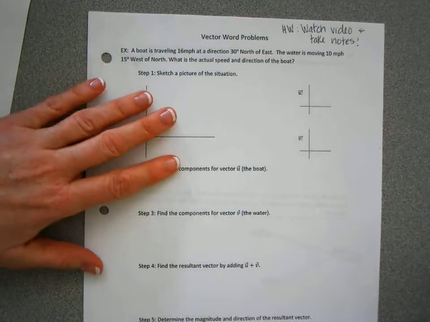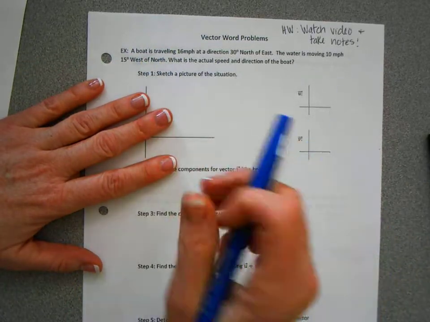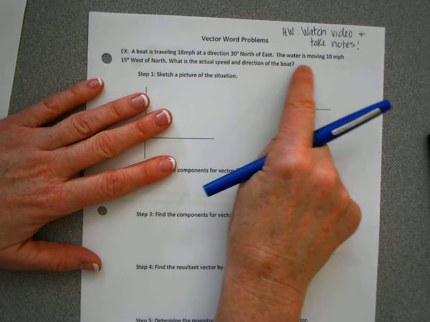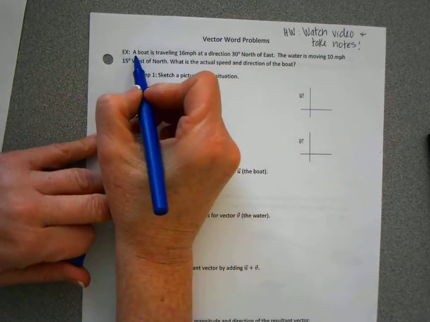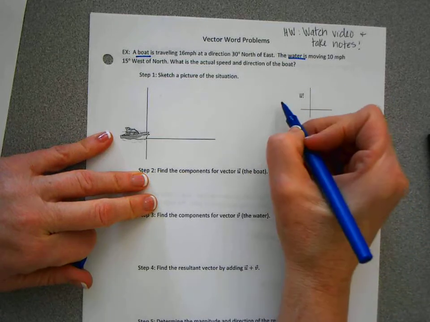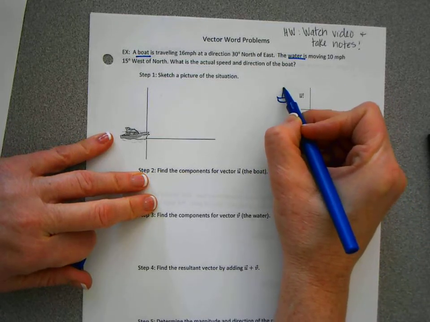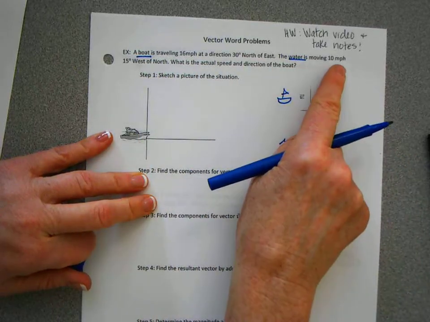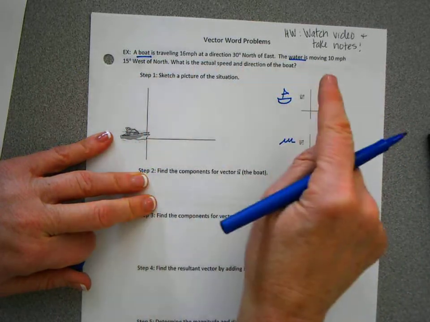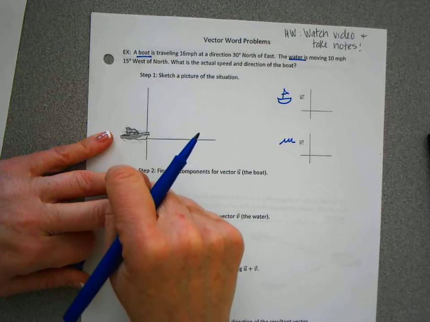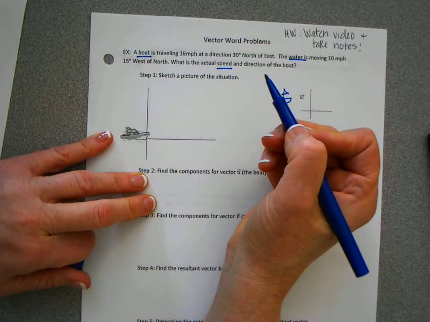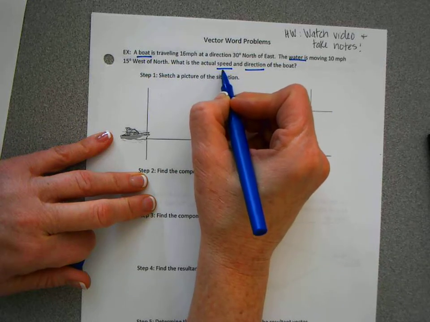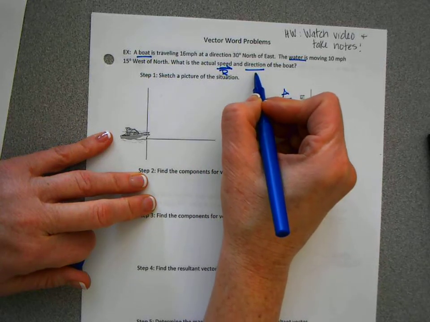So we have this situation. A boat is traveling 16 miles per hour at a direction 30 degrees north of east. The water is moving, so we've got the boat, got the water. We'll let U represent the boat and V represent the water. Water is moving 10 miles per hour, 15 degrees west of north. What is the actual speed and direction of the boat? We want the speed, we know is the magnitude, and the direction, which is theta.